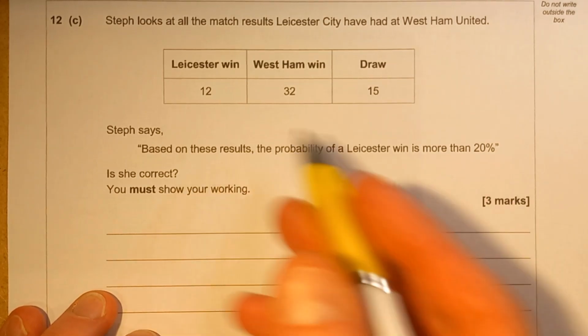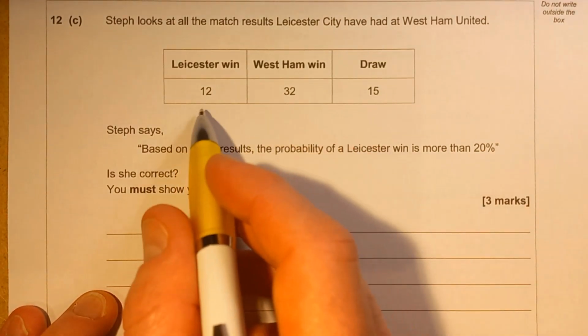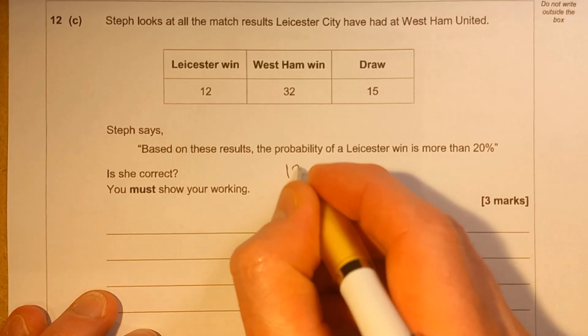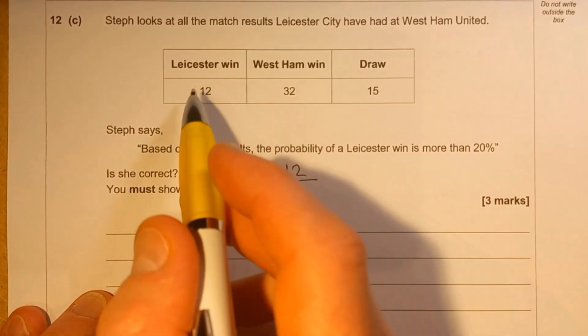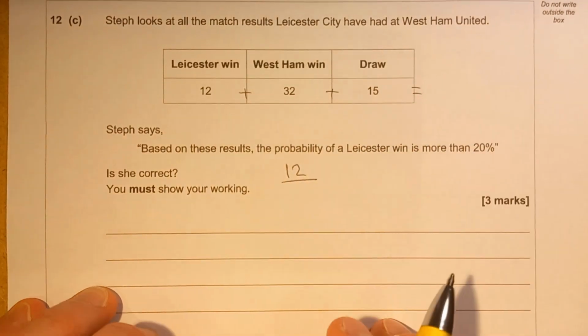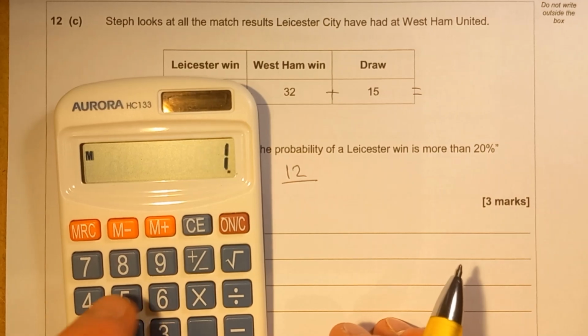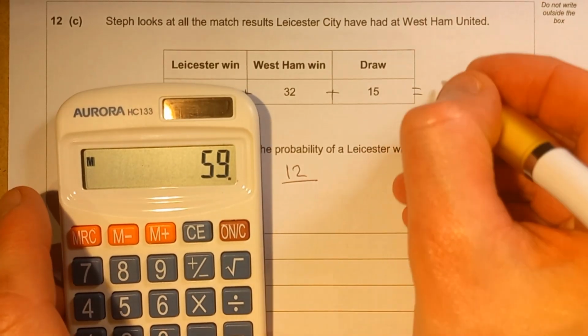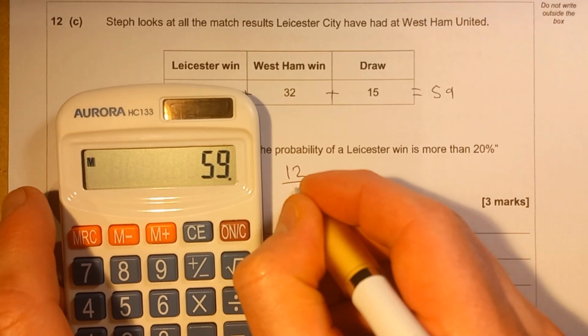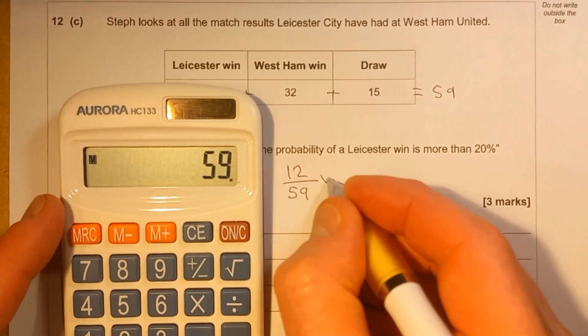Okay, well, let's work out what the probability of a Leicester win is. Well, it's going to be 12 out of the total number of times they played. So we're going to need to add these all together. So 12 plus 32 plus 15 gives us 59. So it's 12 out of 59. But we want it as a percentage.